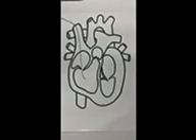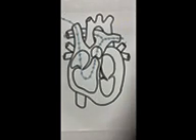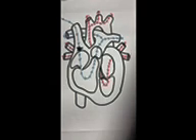This is the heart, one of the most important organs in the human body. Our deoxygenated blood flows through the heart into the superior vena cava and out into our lungs through the pulmonary artery. The oxygenated blood then comes back into the heart through the pulmonary vein and out to the body from the aorta. This is the superior vena cava.